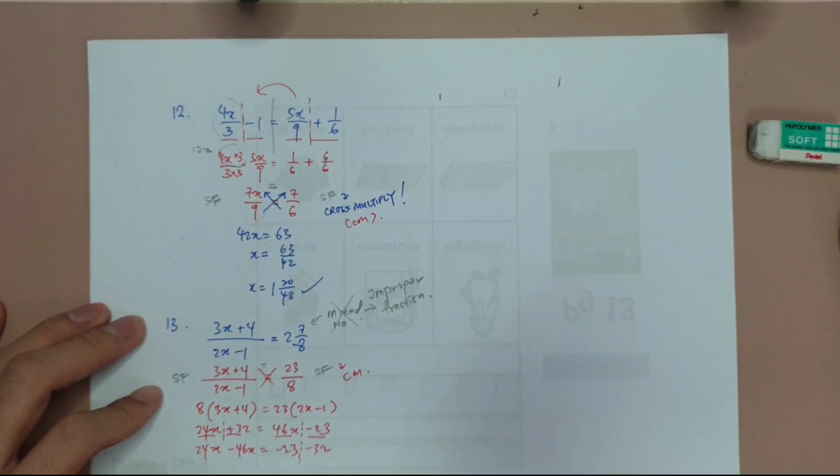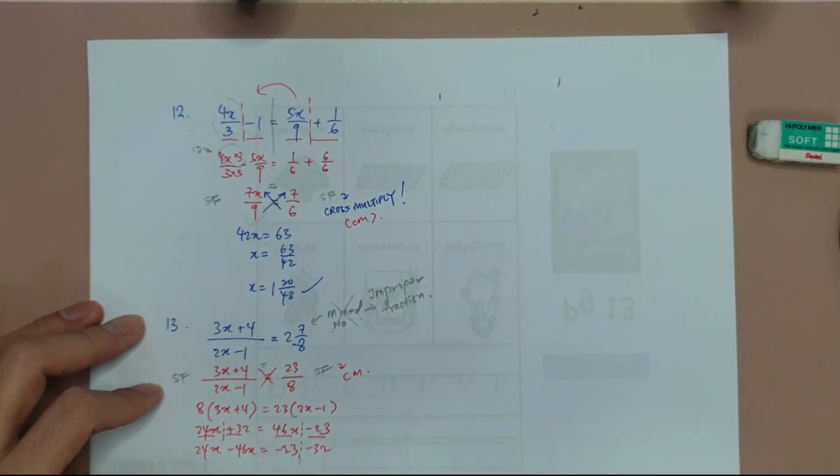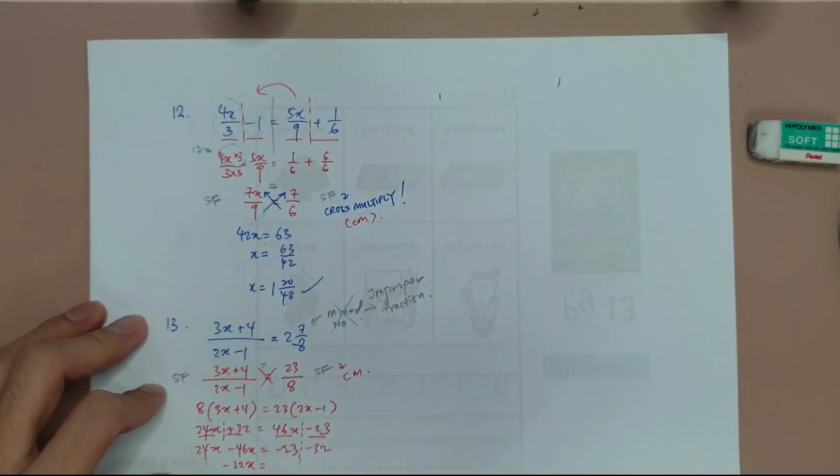Everyone, if I'm too fast, you go back and see it one more time. Okay, so 24 minus 46, calculator, minus 22x equals to minus 23 minus 32. Nice. You get how much? You get minus 55. Both sides negative, cut, same pattern.